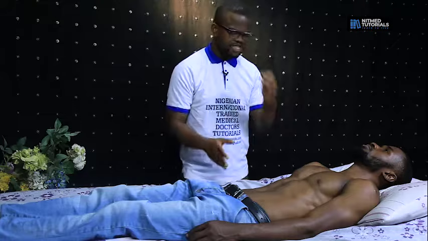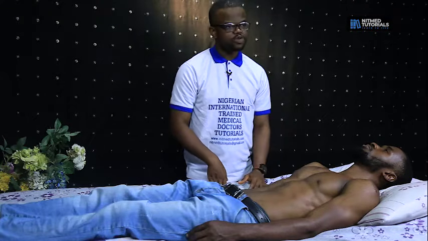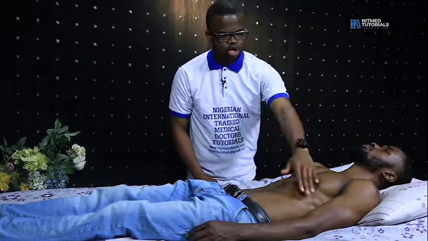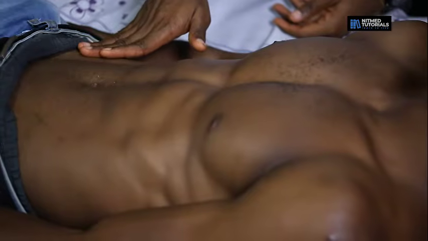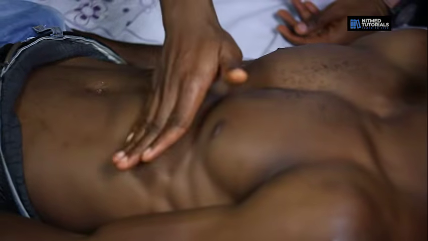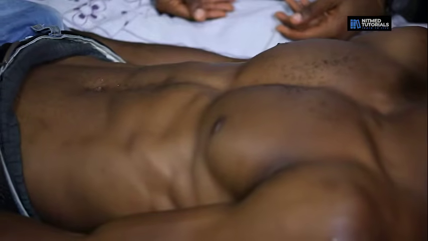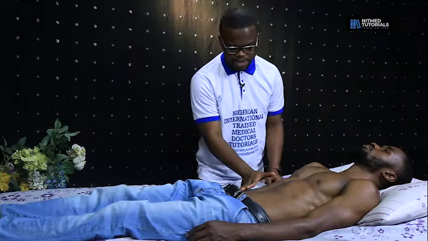All right, so after examining for the liver, next up we're examining for the spleen. The spleen is located in the left hypochondriac area. So we start our examination diagonally. You start from the right iliac fossa and move in a diagonal fashion to the left hypochondrium. Okay, so we palpate.